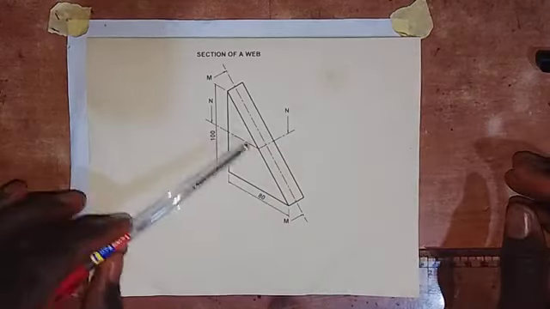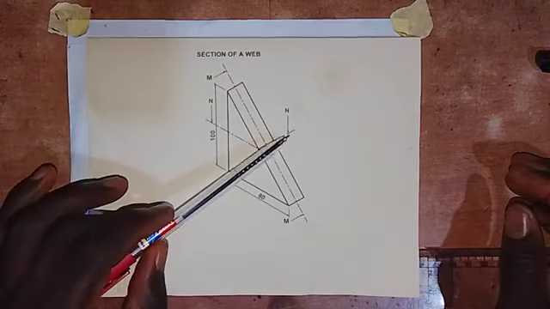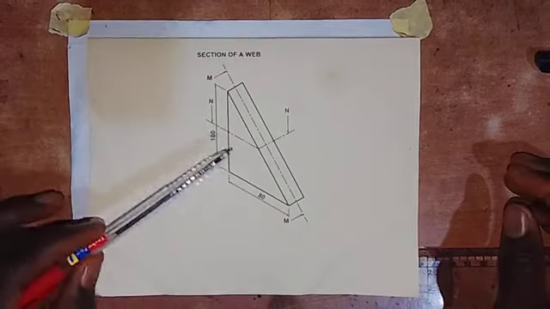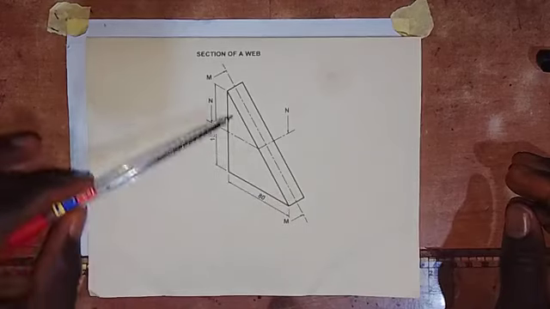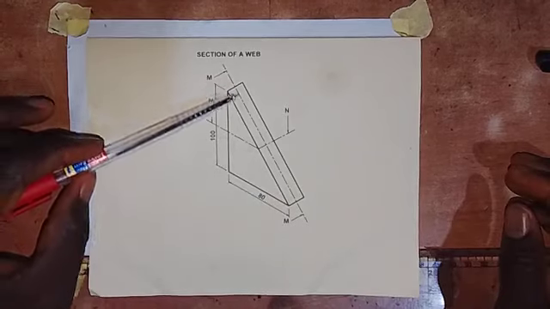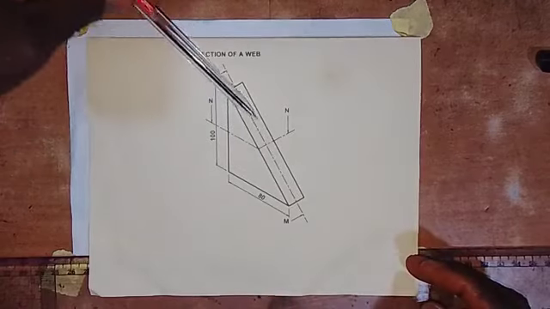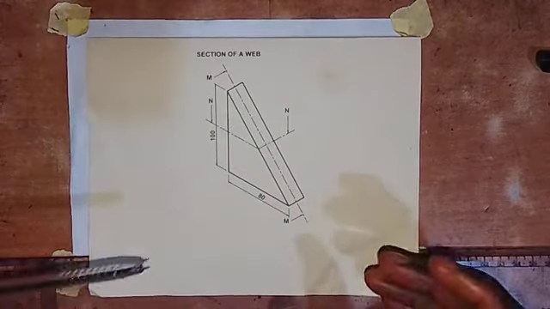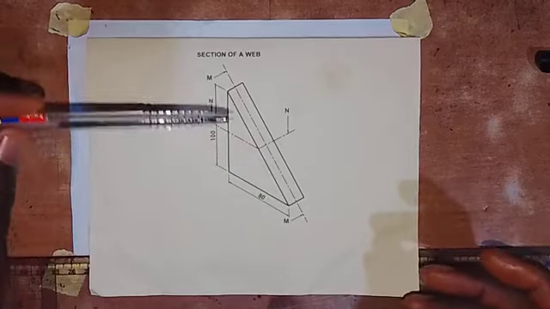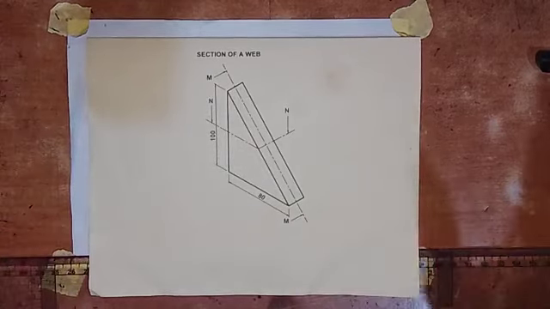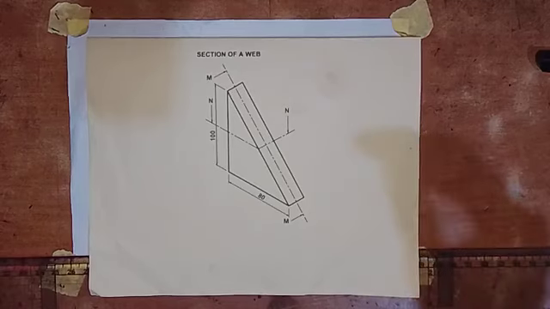Now, there are two cutting planes on this web. We have cutting plane MM, and we have cutting plane NN. Cutting plane MM cuts the web longitudinally, from here down, and then we are to remove this part. We want to see what we have on this surface. So when we have this kind of cutting plane, cutting the web like this, how are we to show the sectional view? That's what I want us to look at.